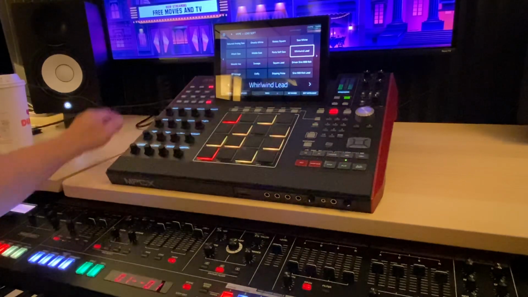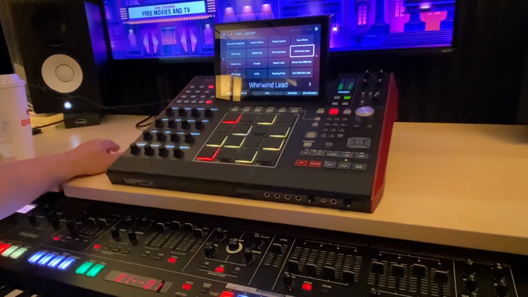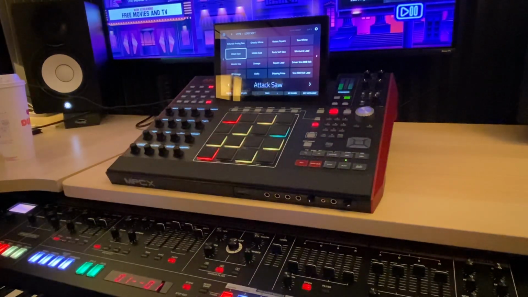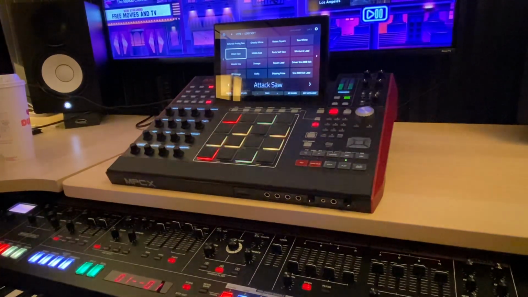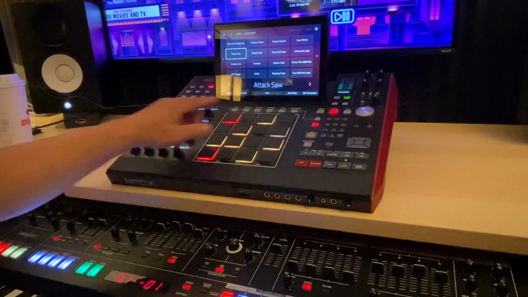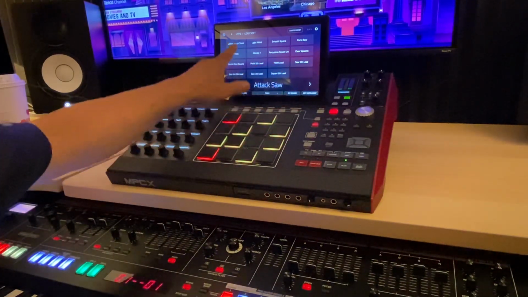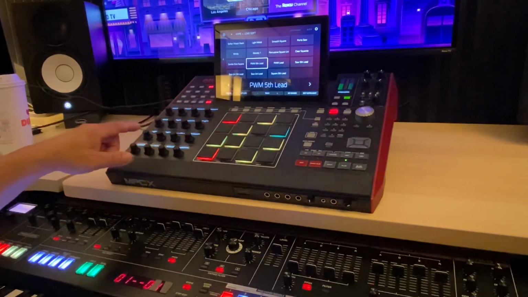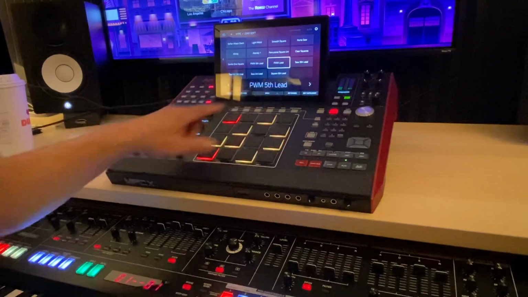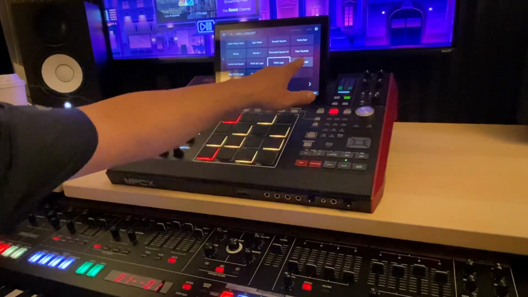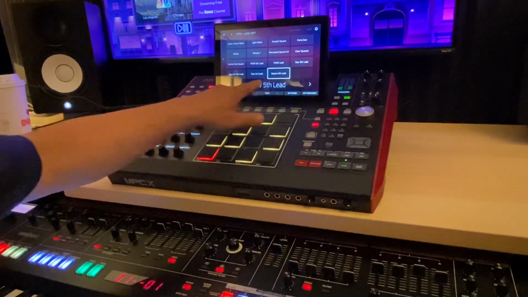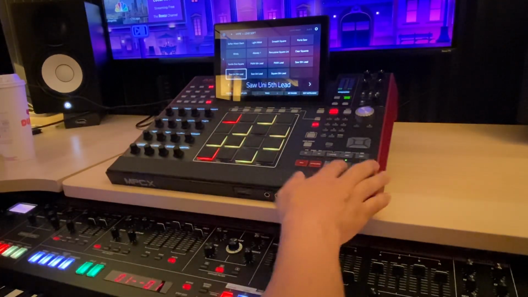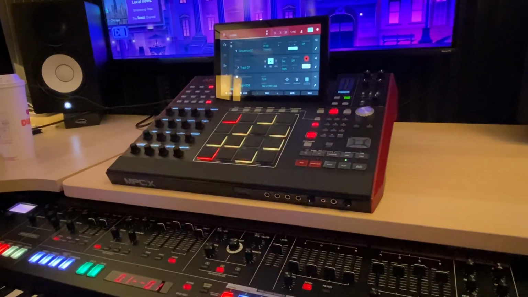Kind of cool. That saw would be kind of cool. That's cool. One of the things that's nice is that it doesn't have a ton of sounds. Okay, here we go. Let's record.